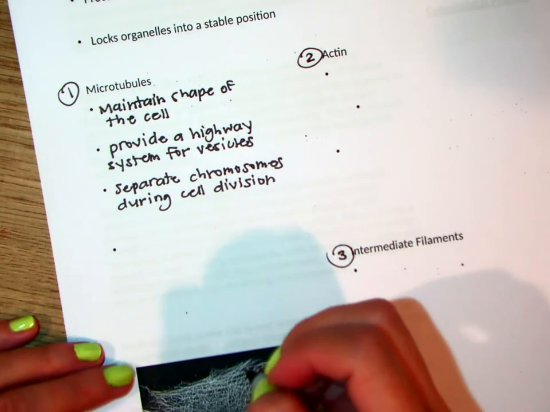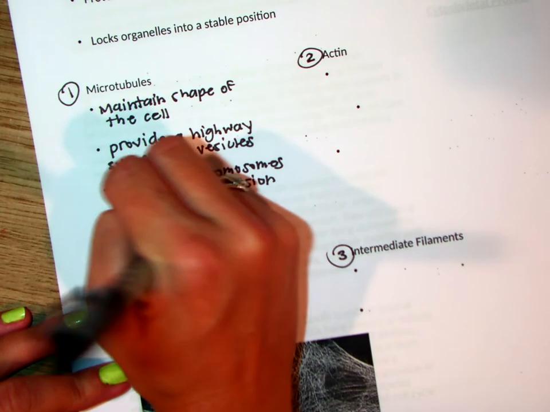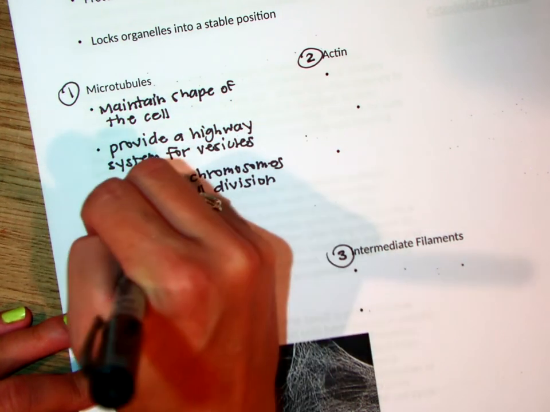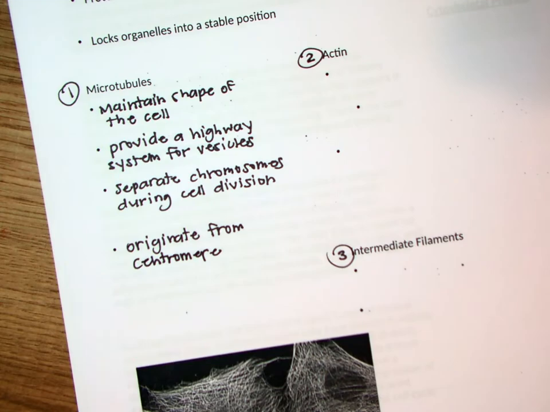And they originate from the centromere, which is just another organelle. It's usually near the nucleus, and they kind of branch out from there and go do what they gotta do.